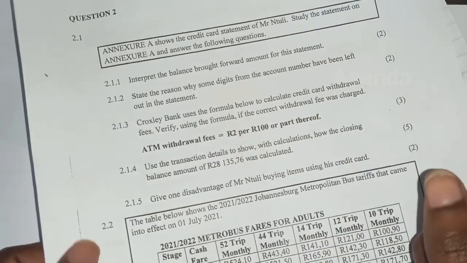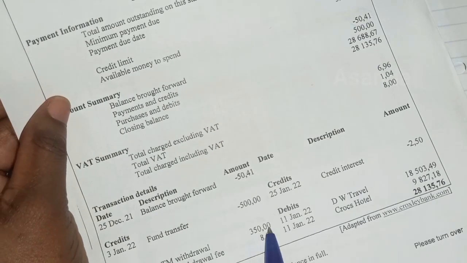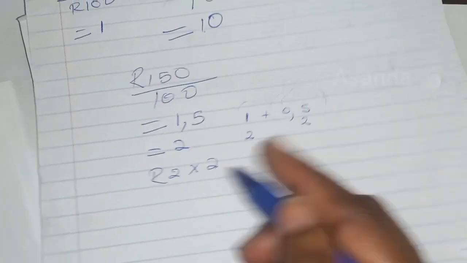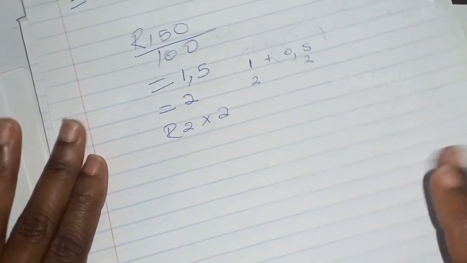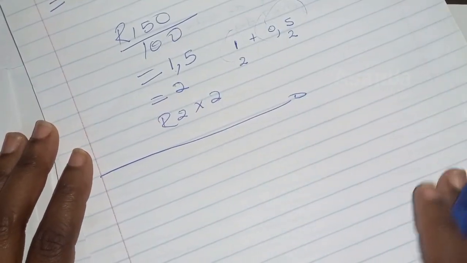So let's do this one. How much did she withdraw? She withdrew 350 rand, right? Okay, so before using the formula, we are going to calculate how many 100 rands are in 350 rands.